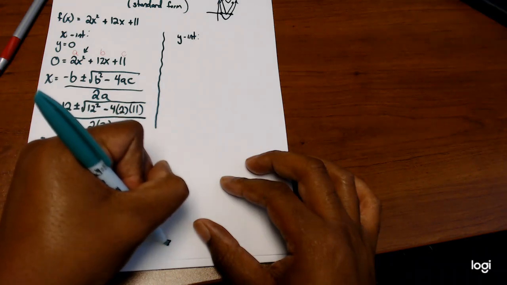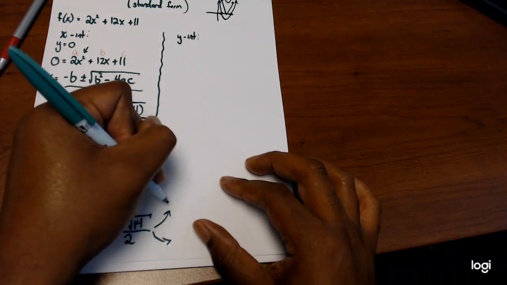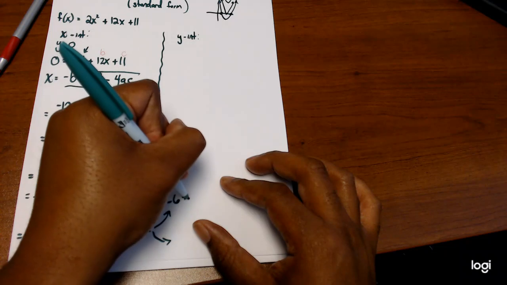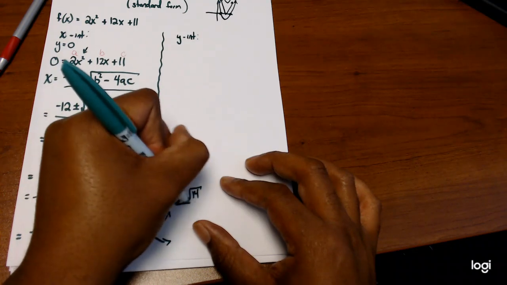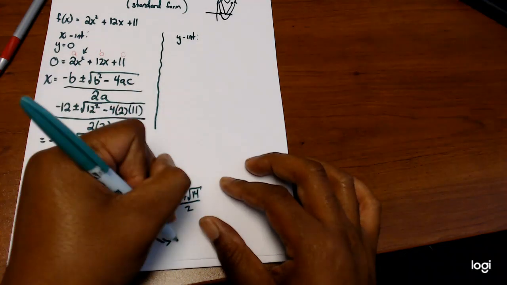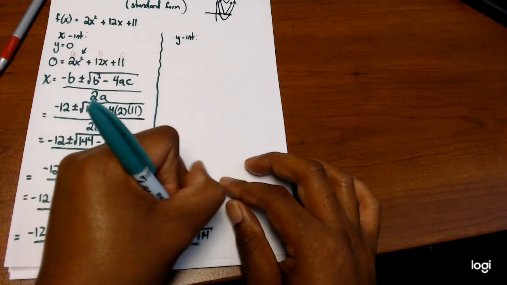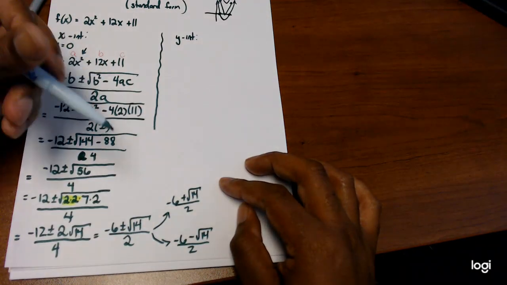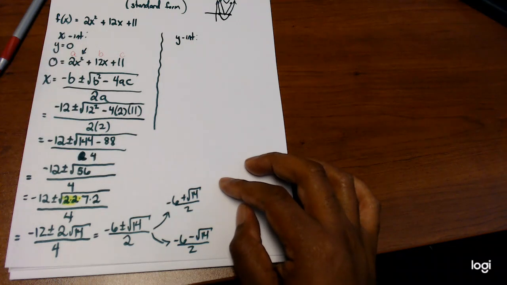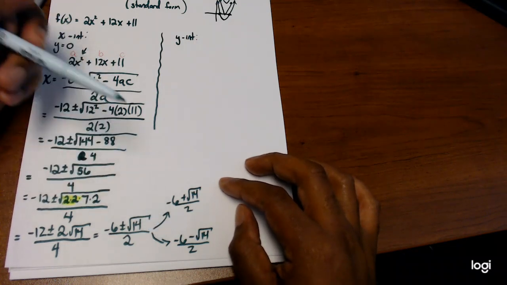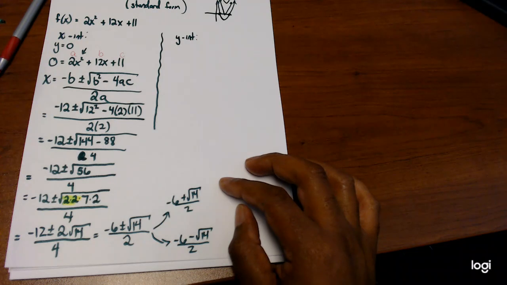For clarity's sake, that's negative 6 plus the square root of 14 all over 2, and negative 6 minus the square root of 14 all over 2. So we have two x-intercepts, and we found them both. They're not rational numbers, but we found them by plugging our values for a, b, and c into the quadratic formula and simplifying.